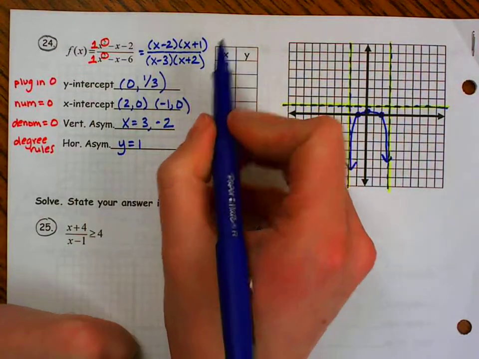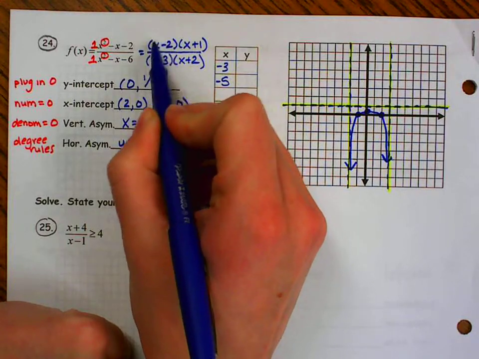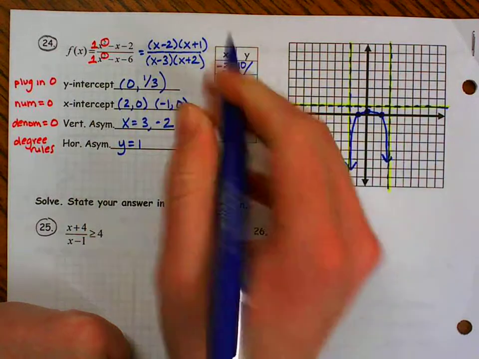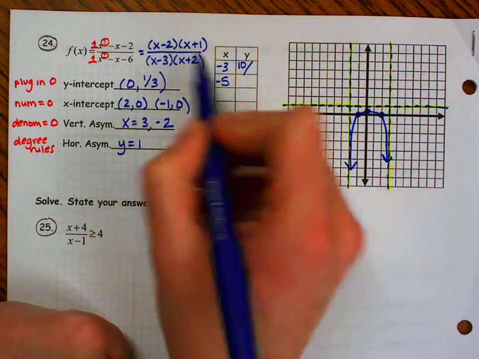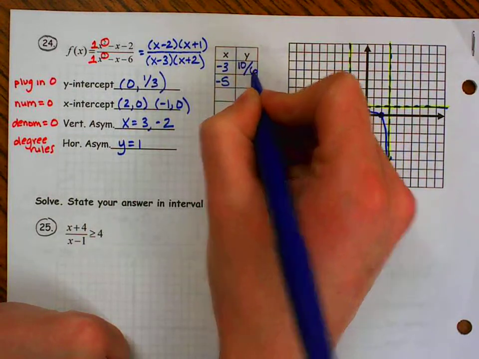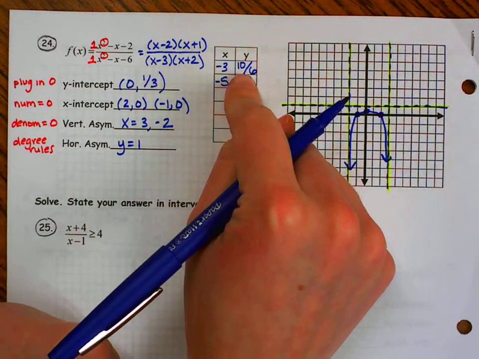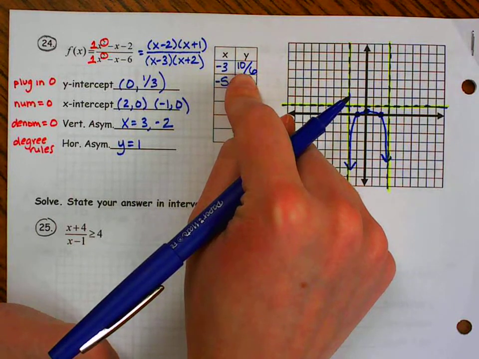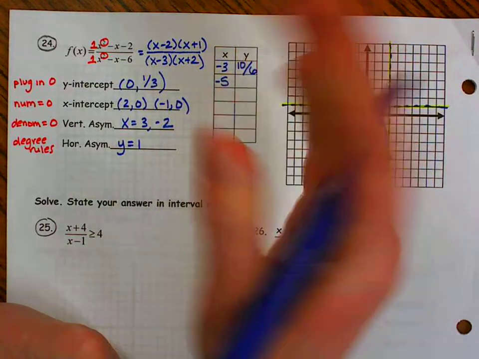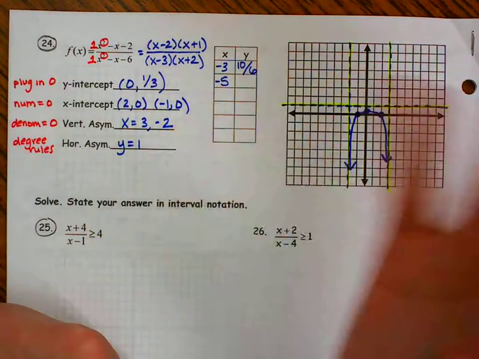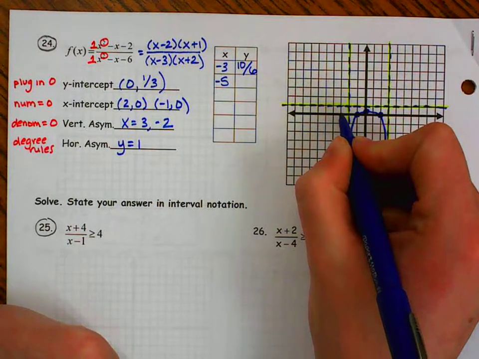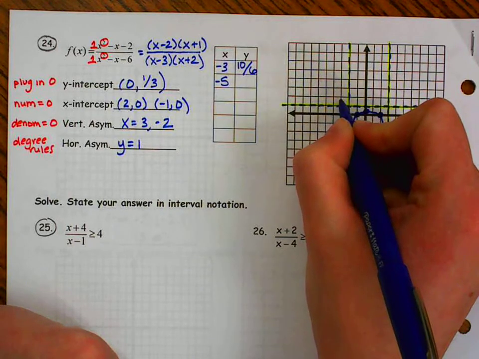If I plug in negative 3, I'm going to get negative 5 times negative 2. That's 10. If I plug in negative 3 down here, I'm going to get negative 6 times negative 1. That's just 6. Well, remember, we said if we don't have a calculator, we don't actually have to know exactly what this is. We just need to know what whole numbers it's between. If I double 6, I get to 12. So I know that this is less than 2, but greater than 1. It's between 1 and 2. So if I go to negative 3, I need to be between 1 and 2. So somewhere kind of in here.